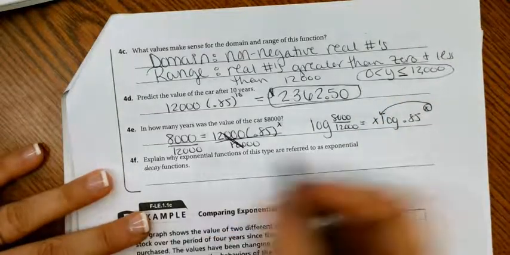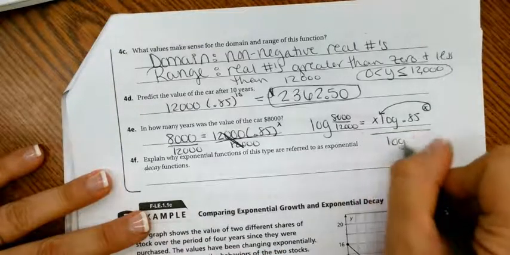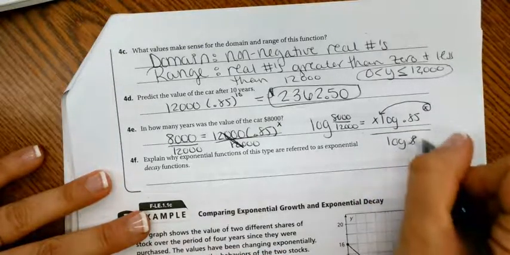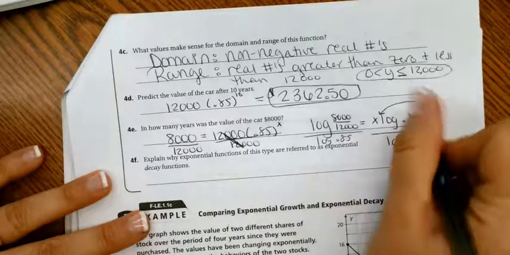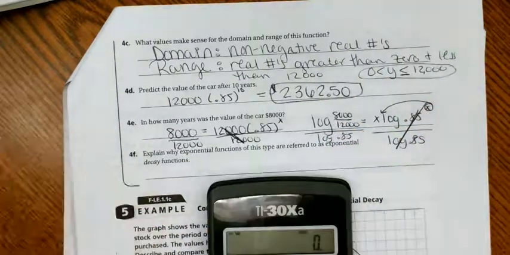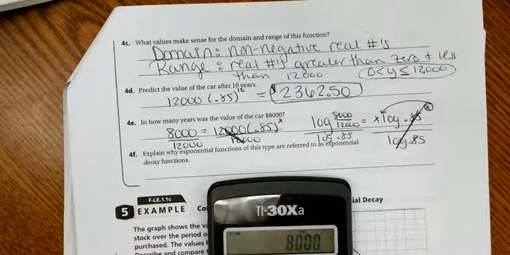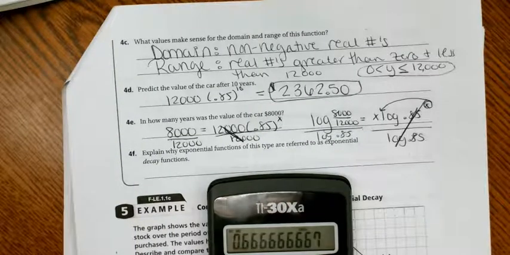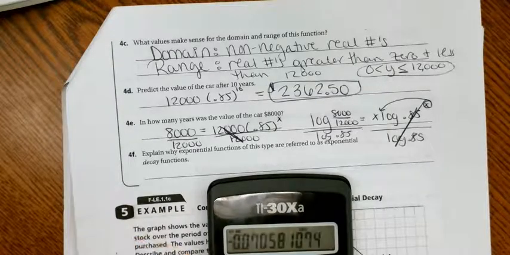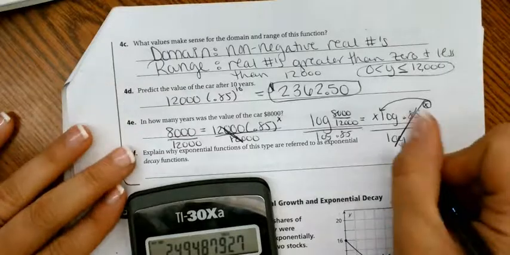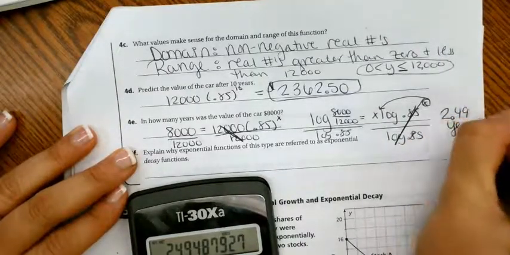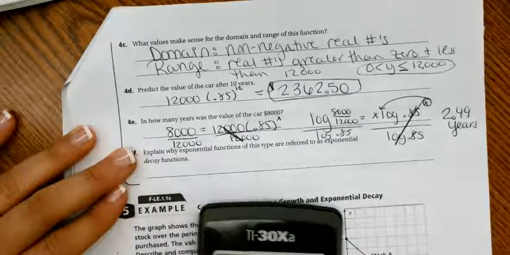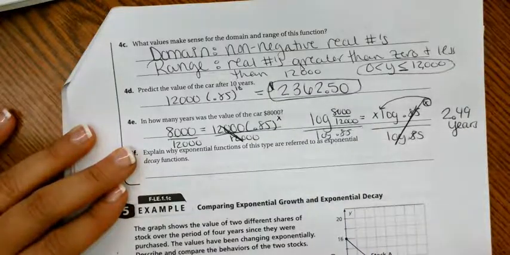Then I'm going to divide by log 0.85 on both sides. And that solves it, right? So log of 8,000 over 12,000 divided by log of 0.85 equals, I got 2.49 years. So they wrote about 2.5 years.